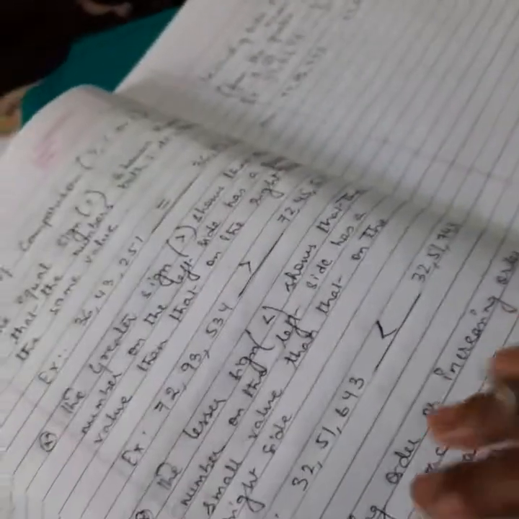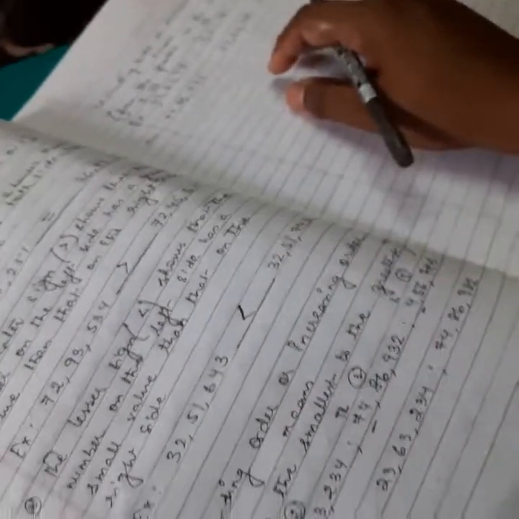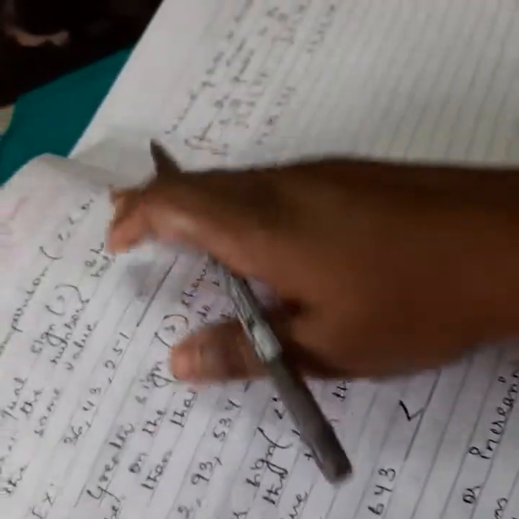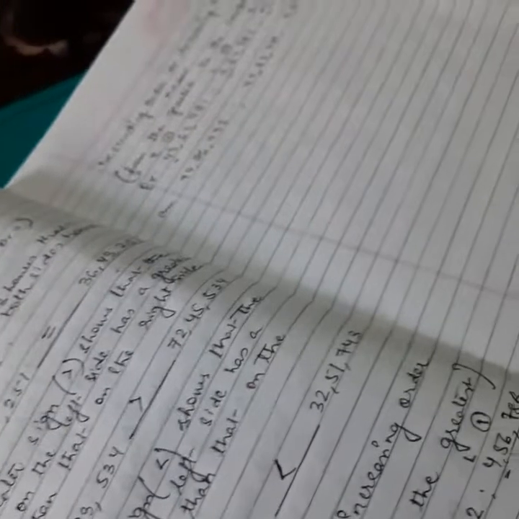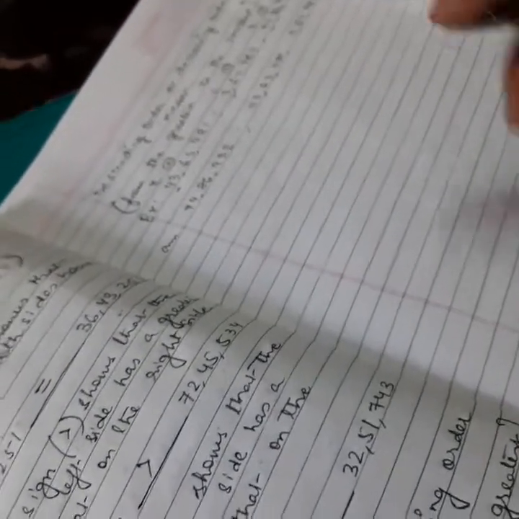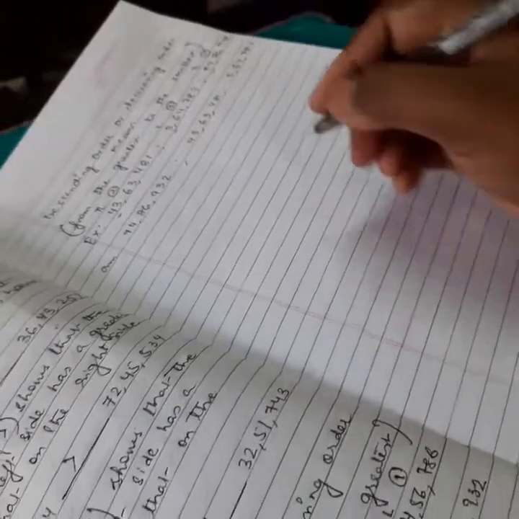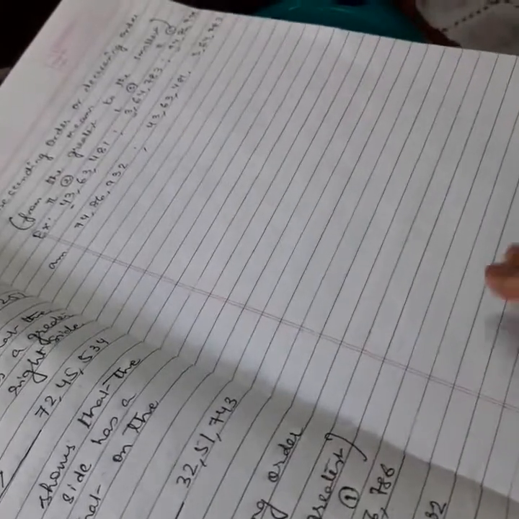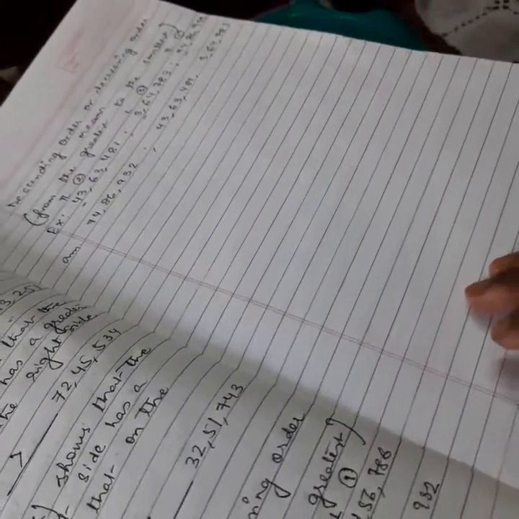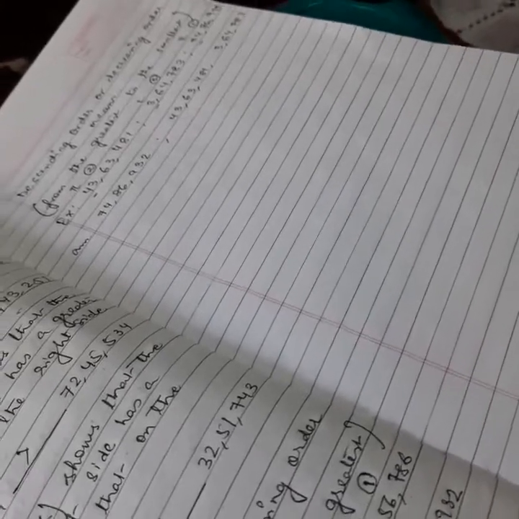Now, in worksheet 2, you will be having some questions related to the class that we have just done. And in worksheet 3, you have mental maths where you will get 10 questions and you have to answer it. You have to solve the questions on your own. Is that clear?